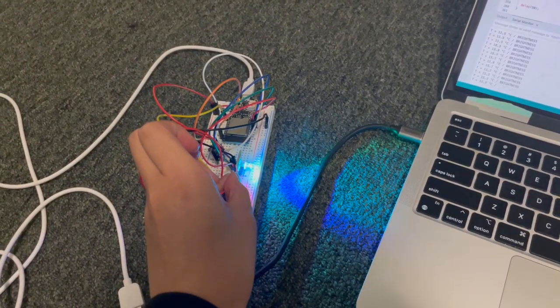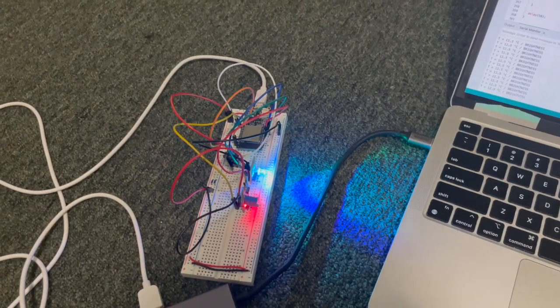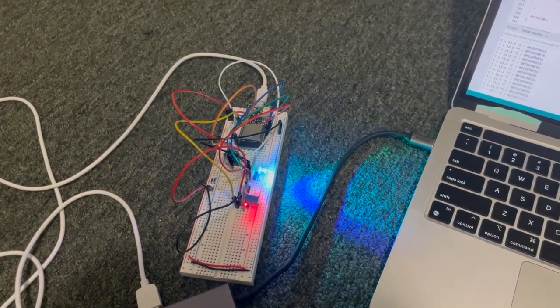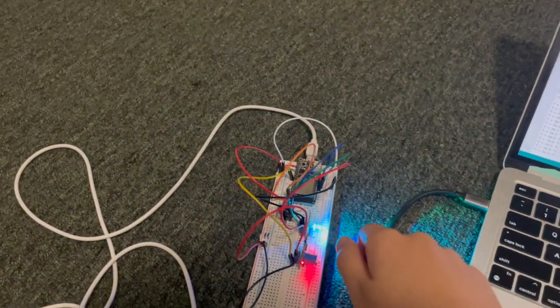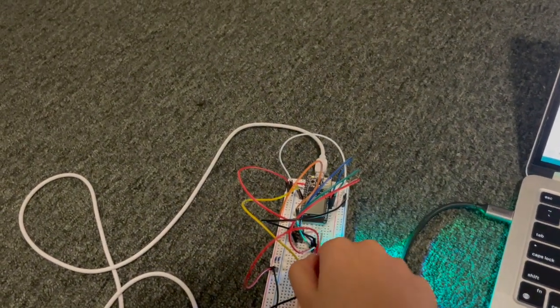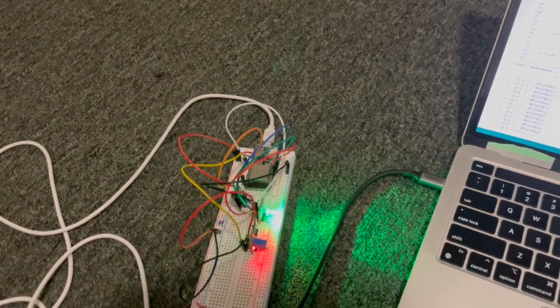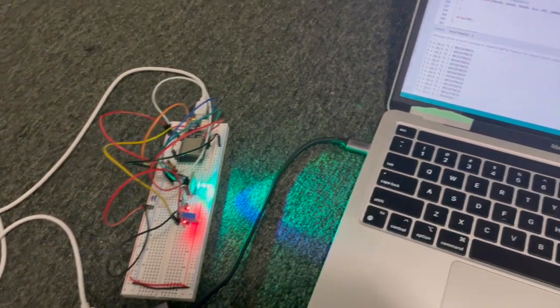My hand is cold from holding the ice, and pinching the sensor makes it blue again. Using my other hand, which is slightly warmer, it takes it back to green or even a little bit yellow.